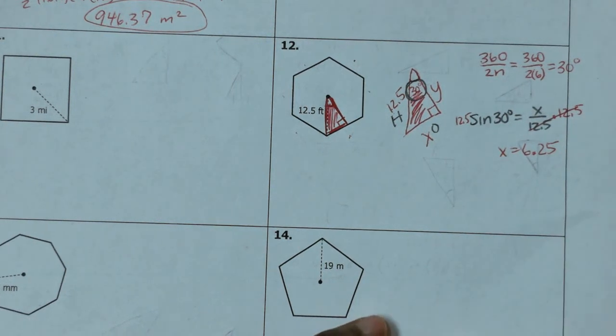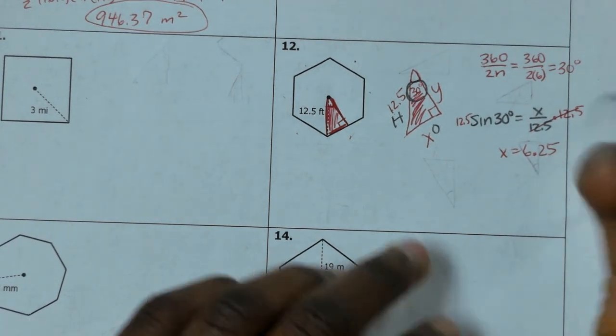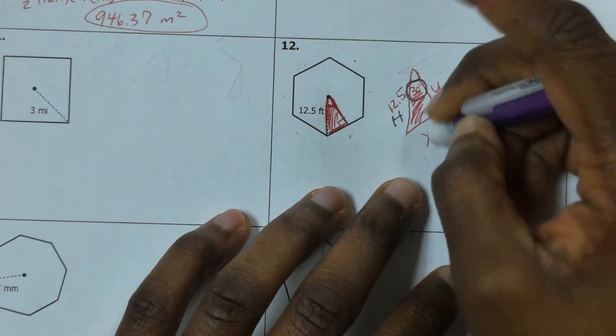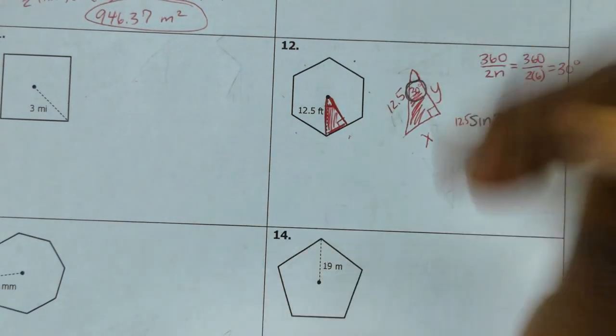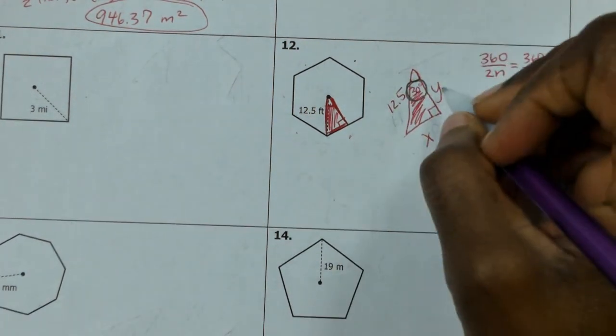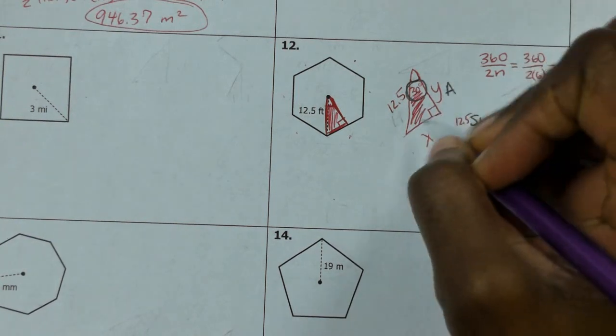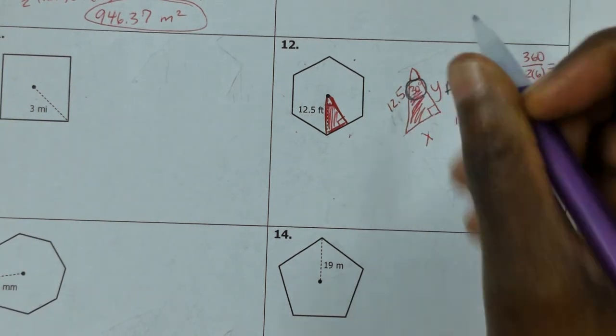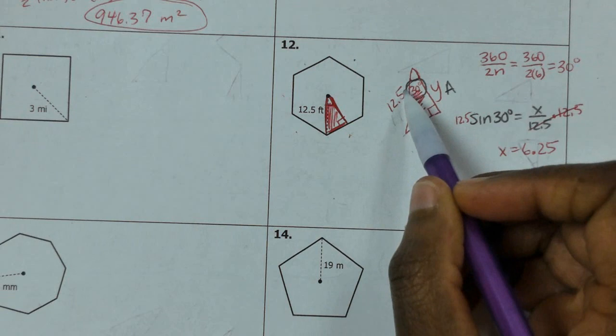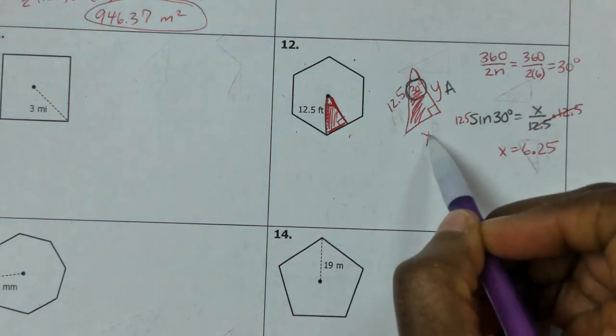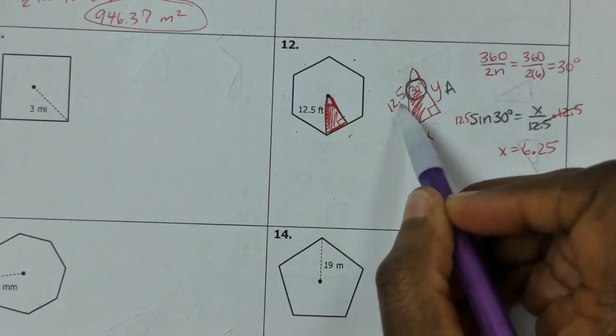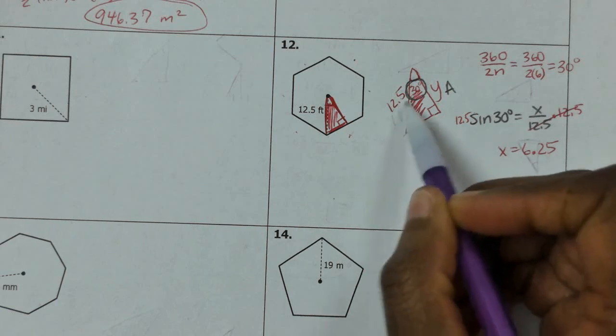Okay, now we want to do y. So if I'm looking for y now, these actually stay the same, the labels stay the same, but y is the adjacent side. And we want to use the 12.5 because we know for sure that that's correct. That was given to us. So you could use the side that you found, but it's better to use the given side, just in case you made a mistake on this part, you could still get y right.